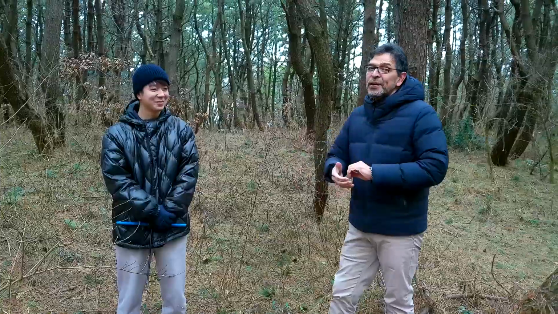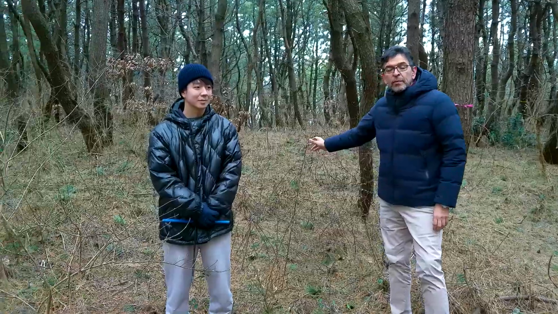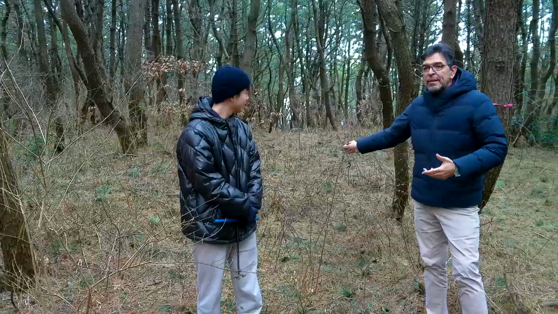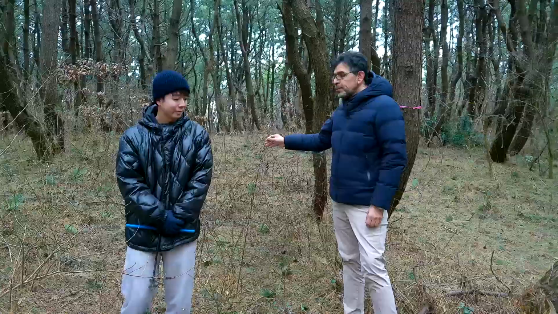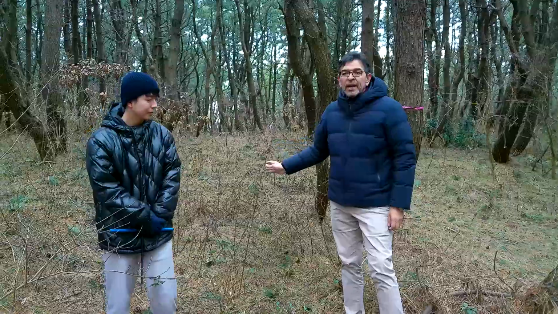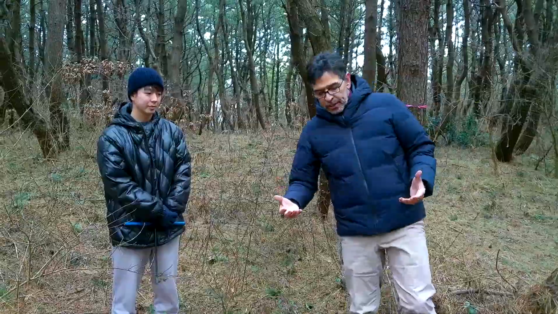As you can see, it's already January here, so there is no understory vegetation, only branches. When we come here in summer, it's quite difficult to walk inside because there's lots of understory vegetation. And after this forest was established, there was also, of course, an increase in biodiversity.